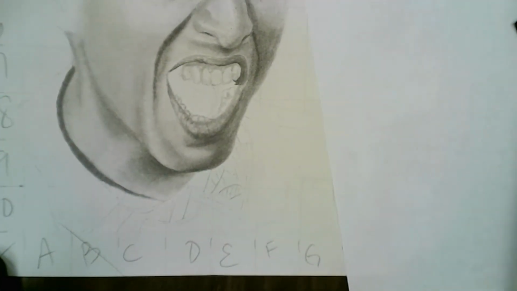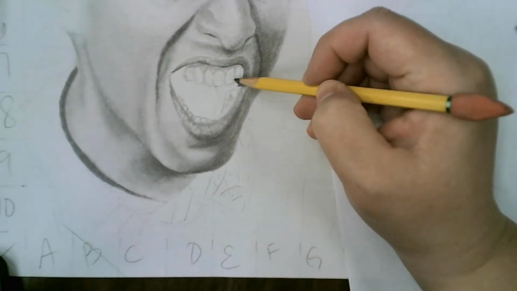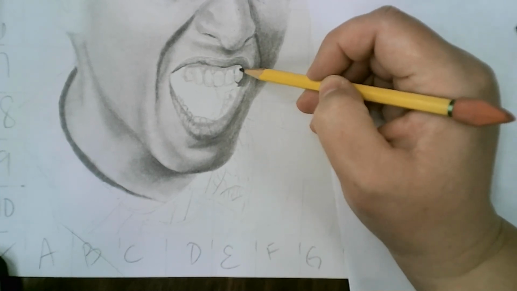All right, then with wooden pencil, or if you can be really gentle with mechanical, I would go back and put the lines between the teeth in and refine any of the gum area that you need to.